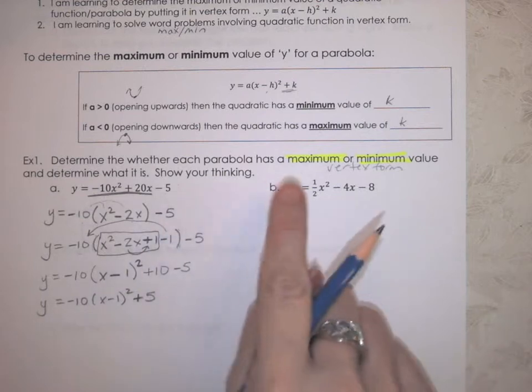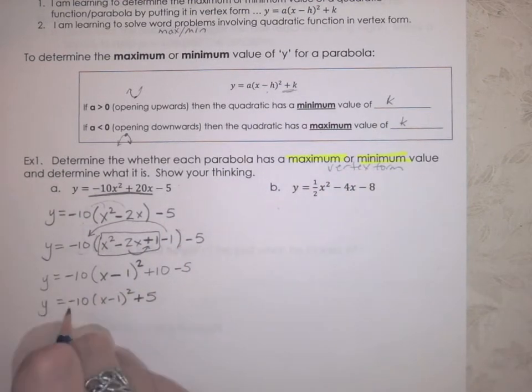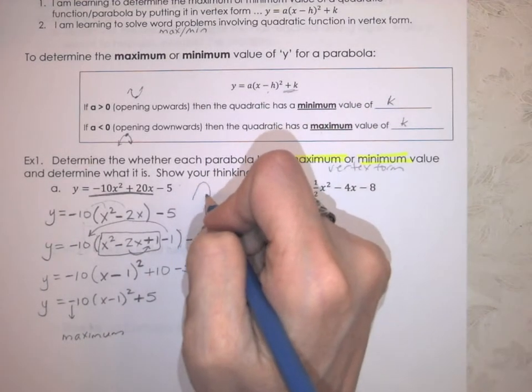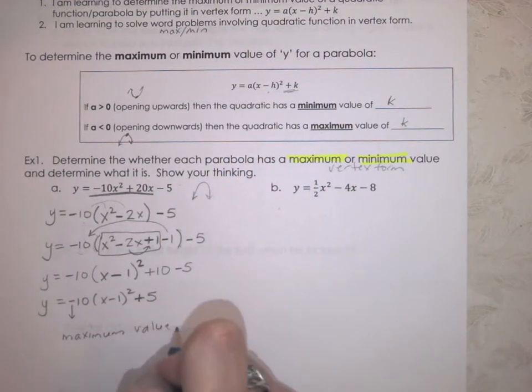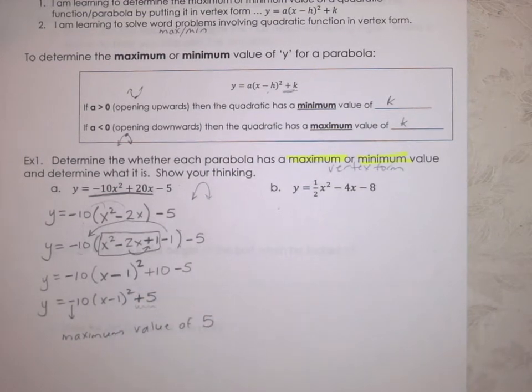So now we're actually going to answer the question: does it have a maximum or a minimum? It has a maximum because of the negative sign on the a value, which means it would be opening downwards. So it has a maximum value of our k value, which is 5. Okay?